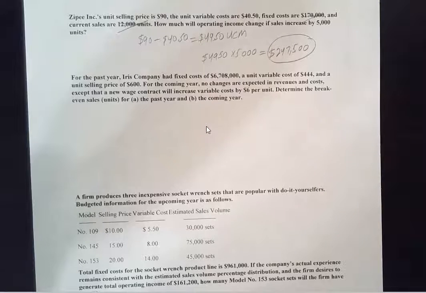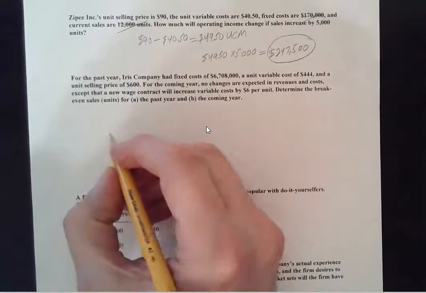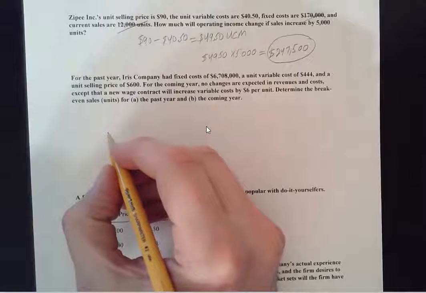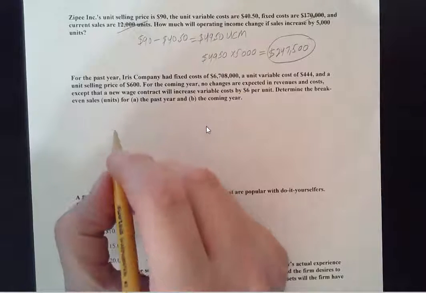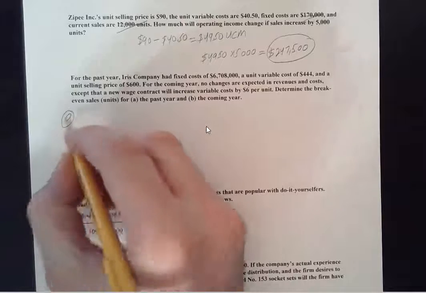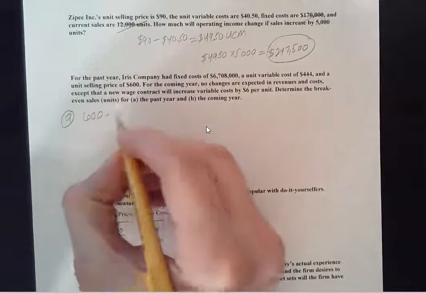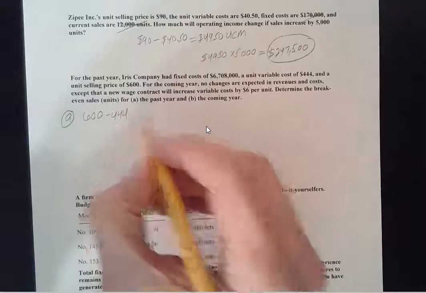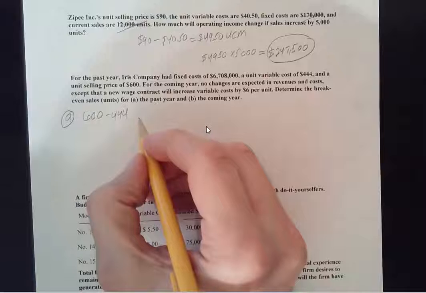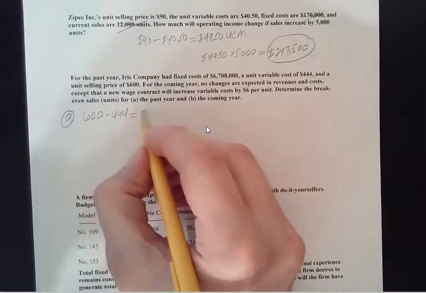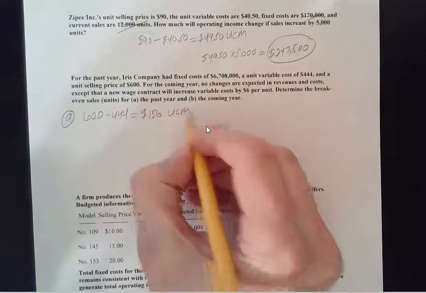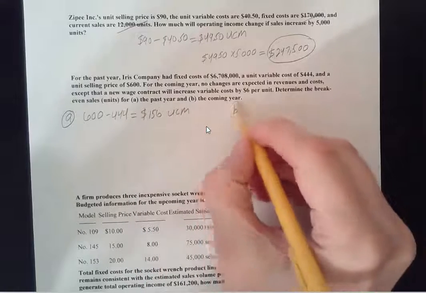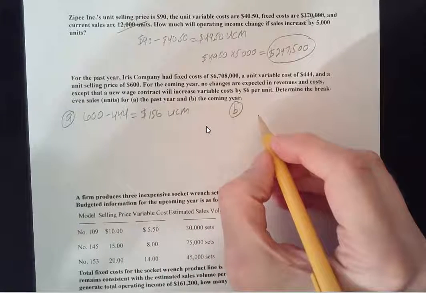Okay, so this is really kind of the same thing. It's a wordy question. I just want you to get used to dealing with these. So A says the past year. So all we're going to do is take the selling price minus the variable cost per unit, and that's going to give us a $156 unit contribution margin. I'm going to go ahead and go over here and just do B right now.